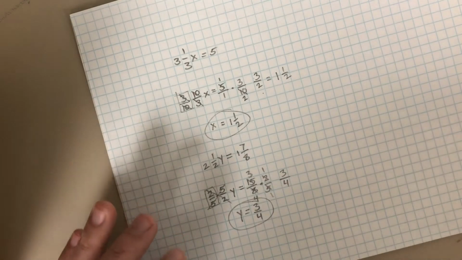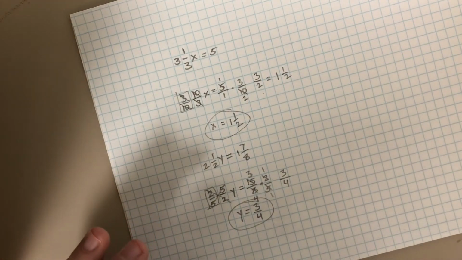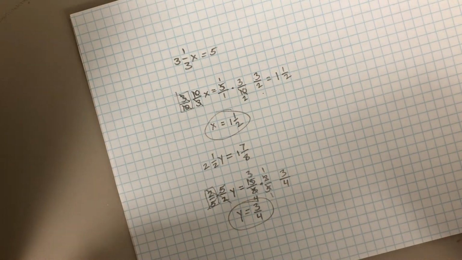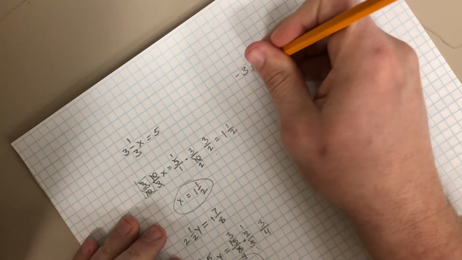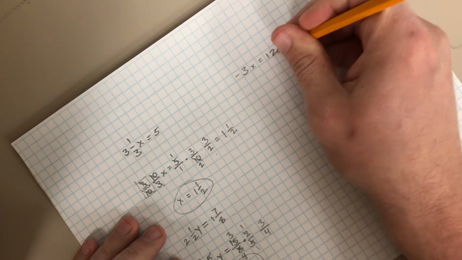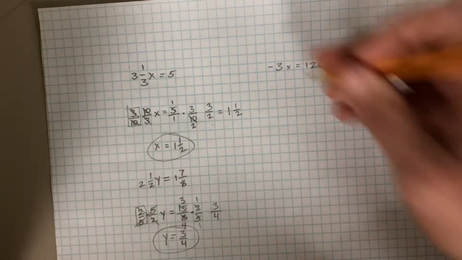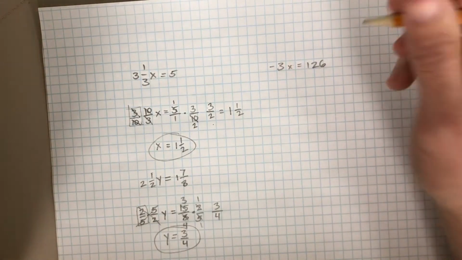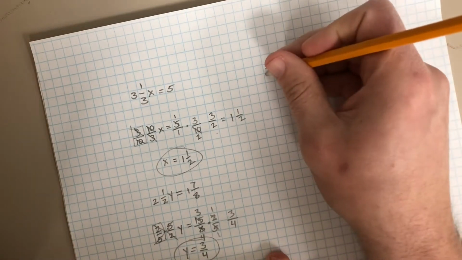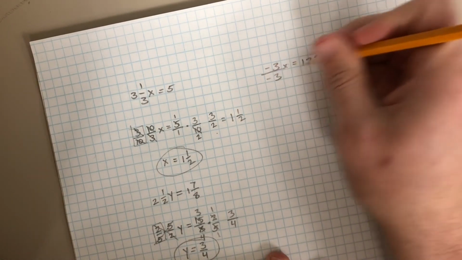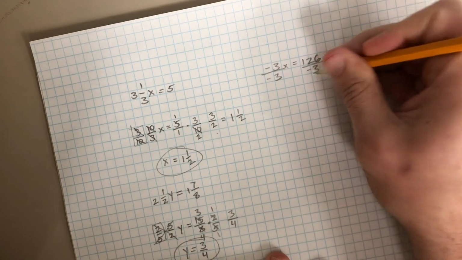All right, now what if I have a negative coefficient? If I have a negative number in front. So for instance, what if I have negative 3x equals 126? To get x by itself, I've got to do the inverse operation. Right now it's being multiplied by negative 3, so the opposite would be divide by negative 3 and divide by negative 3.